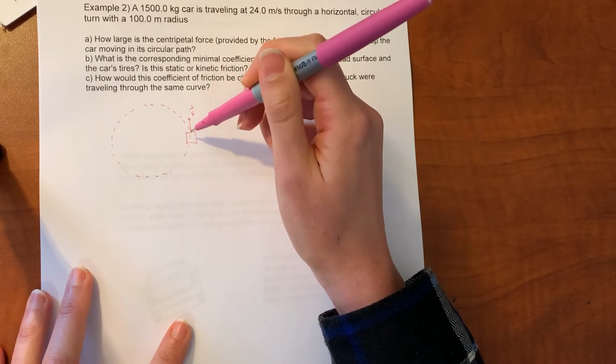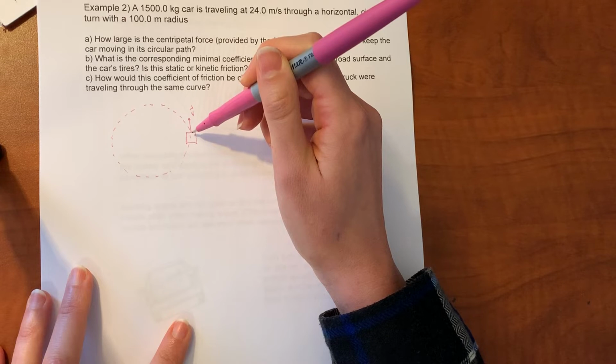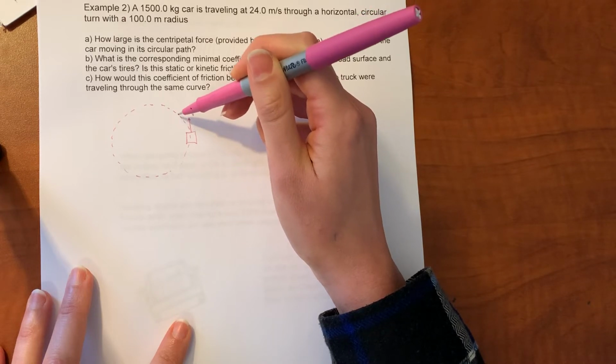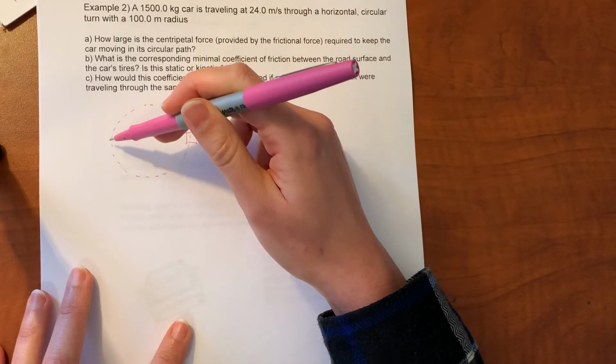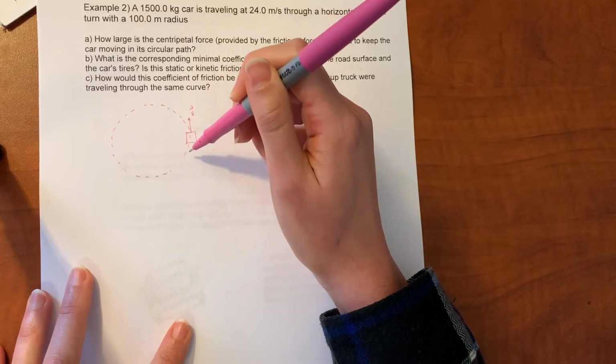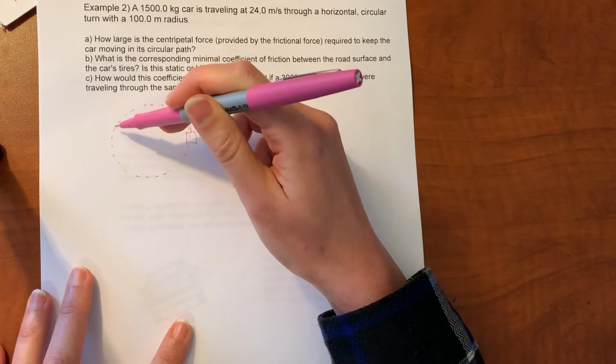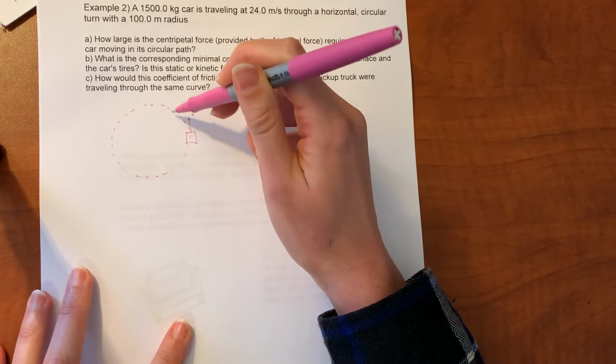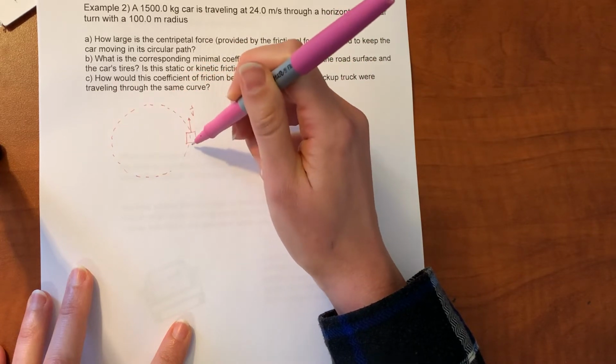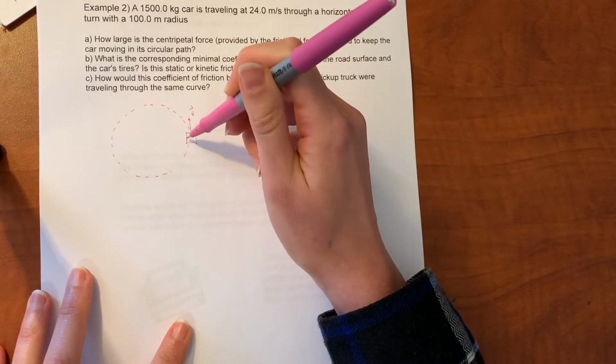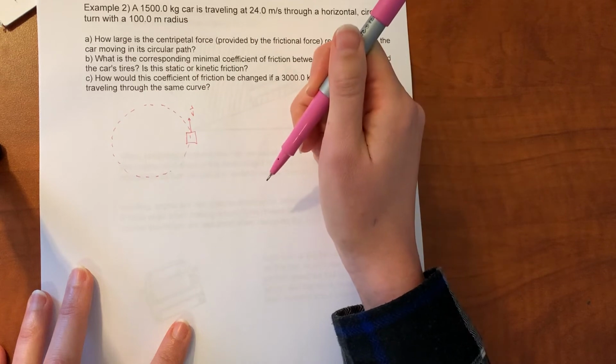However, there is some friction acting on the car's tires, and that's allowing the car to make this turn and continually travel in a circle. So the force that is causing this car to travel in uniform circular motion, the force that is providing the centripetal force, is just friction.